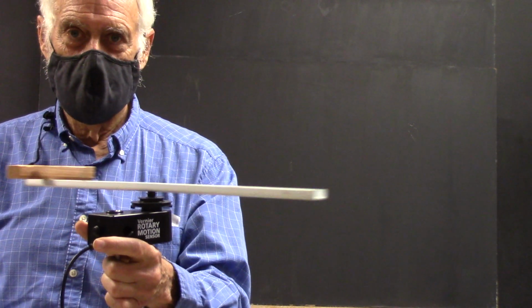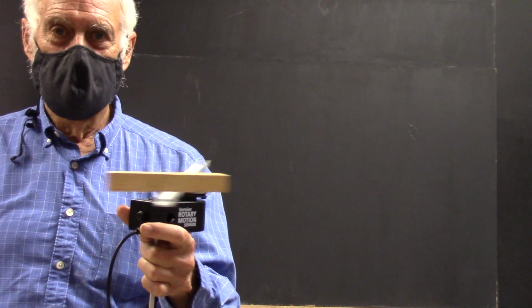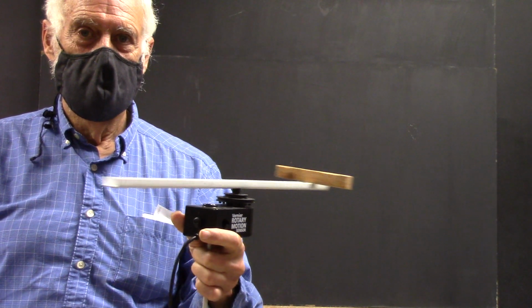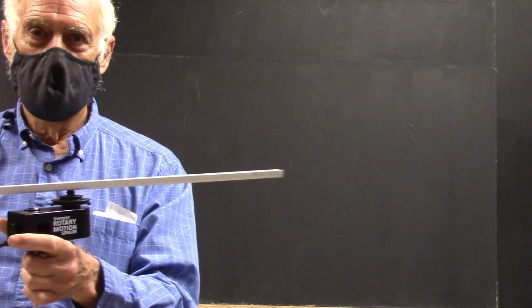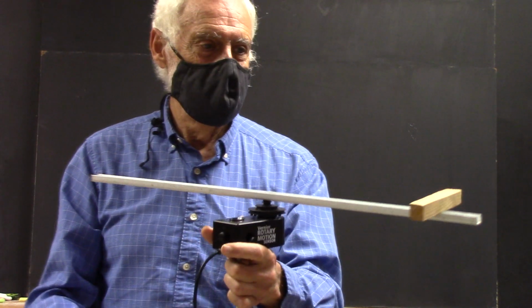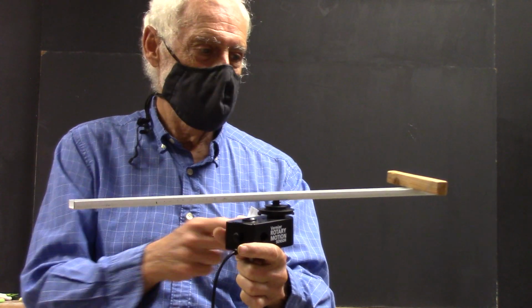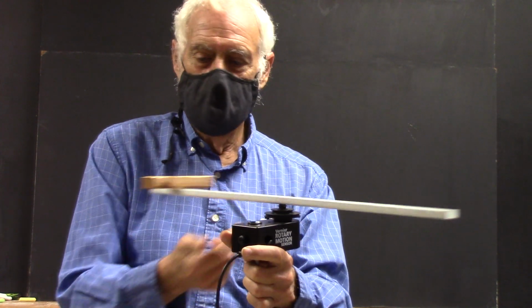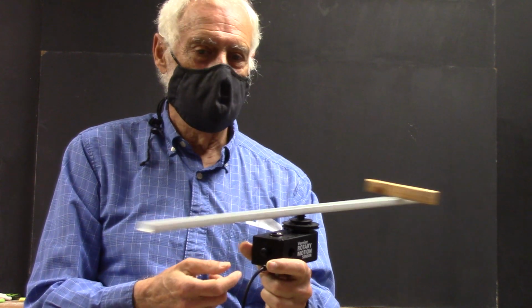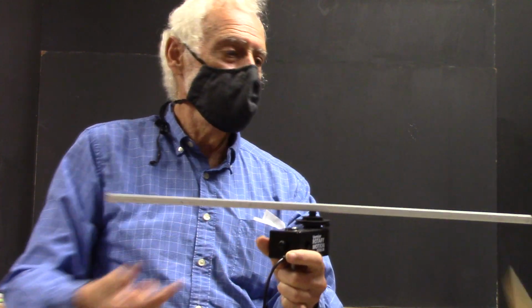This block is moving on a circle. If I speed it up a little bit, it continues to move in a circle. Speed it up a little, oops, there it goes. Well, that didn't really work because I kind of jerked the apparatus.